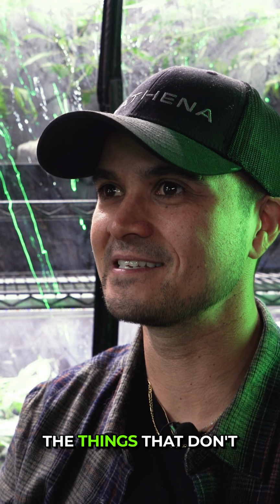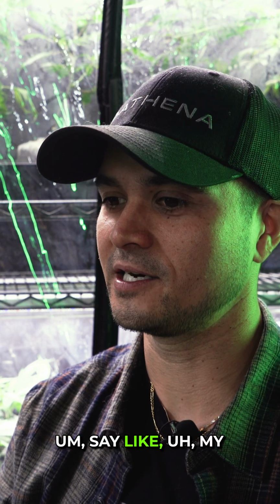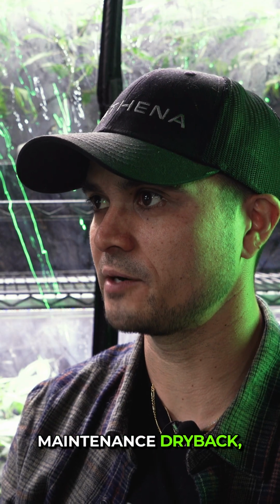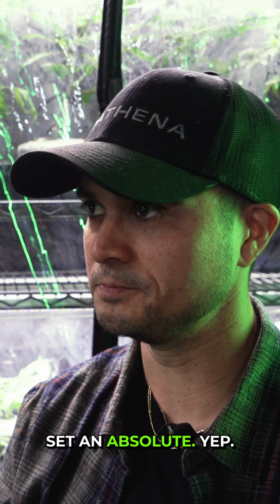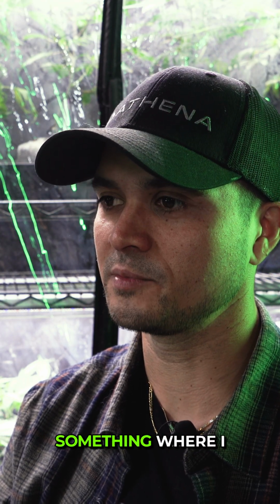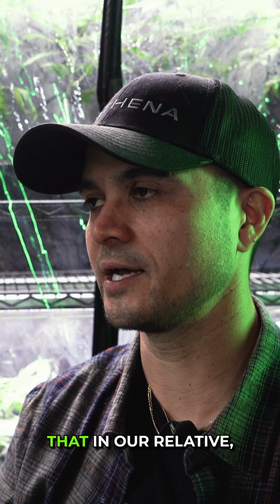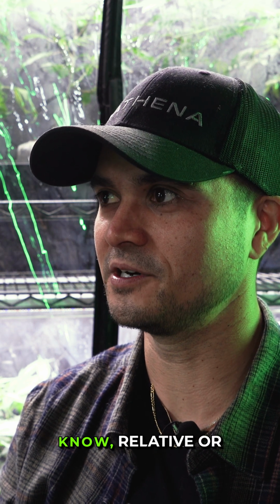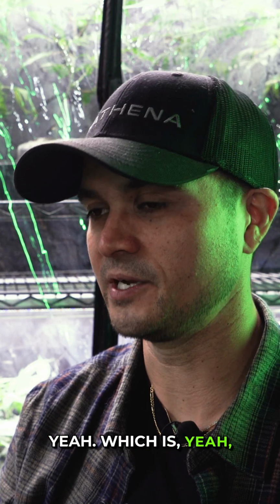It's like the things that don't matter as much to me, say like my maintenance dryback or my P1 maintenance dryback, I like to just set an absolute. I'll just set a 3%, or something like that. But something where I could really damage the plant is if I dry back too hard, then I'll calculate that in a relative, which is great that in Copilot you could pick and choose relative or absolute for particular settings. Yeah, that really helps.